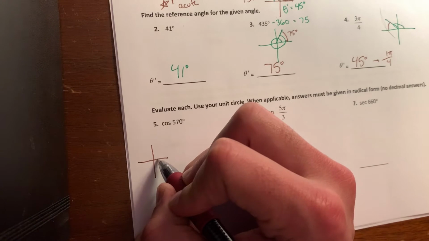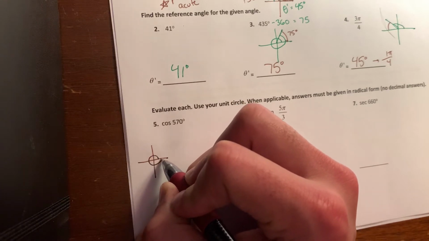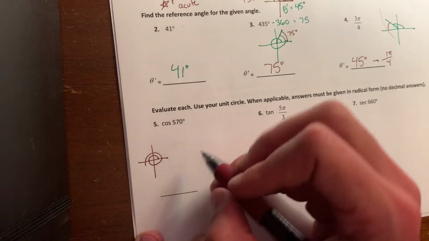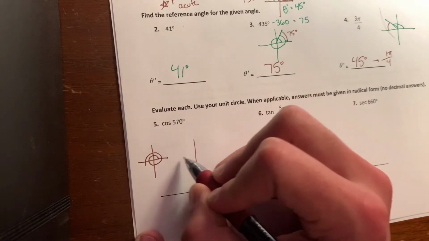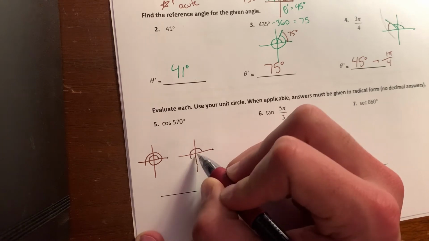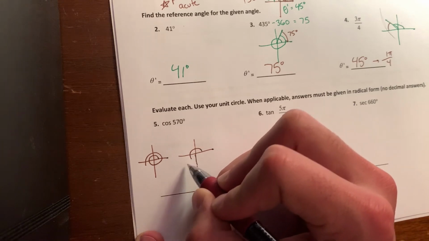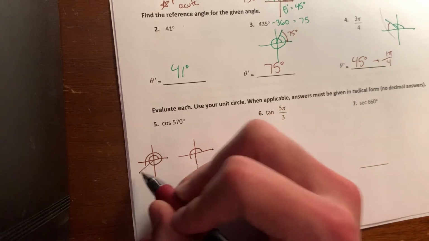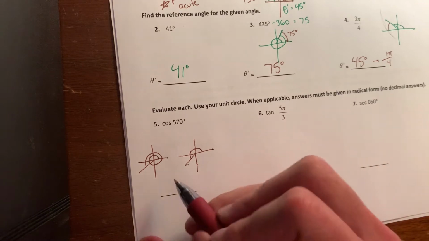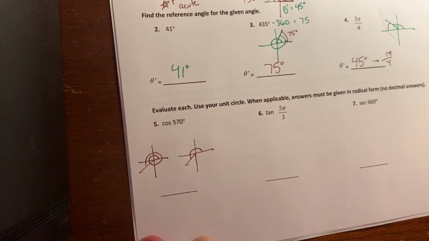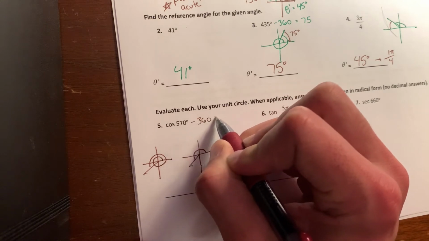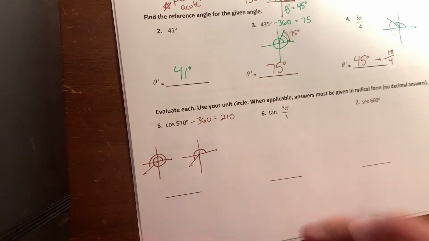Again, a 570-degree angle would go a full rotation, and then it would go a bunch extra. So I want to get rid of that extra rotation and just ask, what was that little second go-around? How far did it get there? Where it ended up here and where it ends up here would be the exact same thing, and I can use the coordinates of this to help me find the coordinates of this, because that ends up in the same place. So I can do 570 minus 360 to get 210.